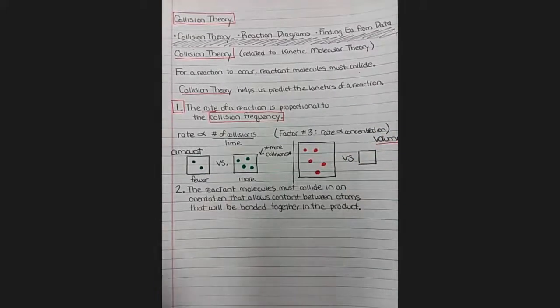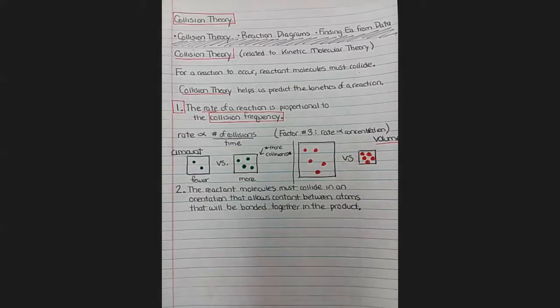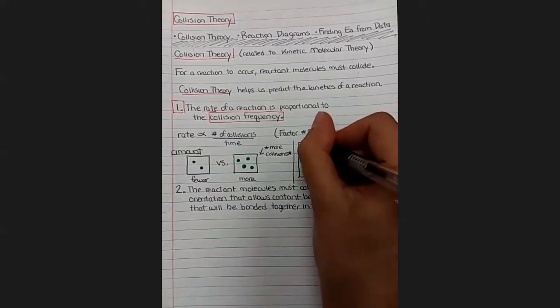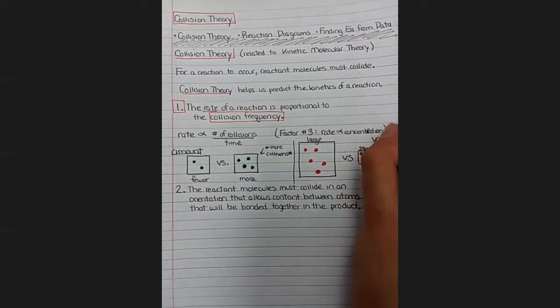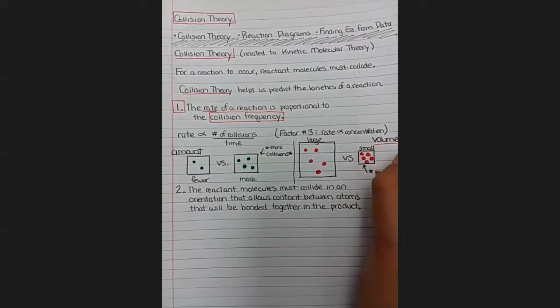So I could squish those same particles into this very small container, maybe. There we go. So they're very tight. There's going to be a lot more collisions in this container. So this is going to be a large volume, and this is going to be a smaller volume. And so this one, where we decrease the volume and increase the pressure, is going to have more collisions.